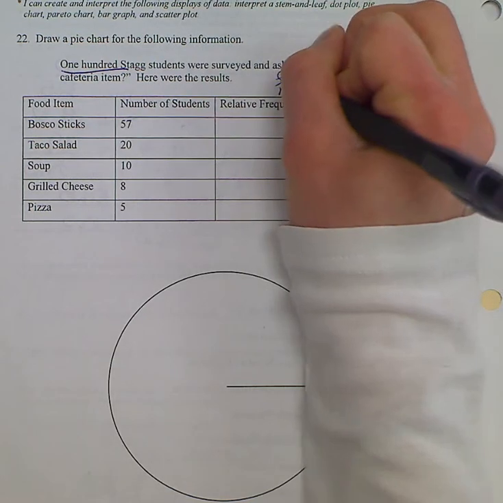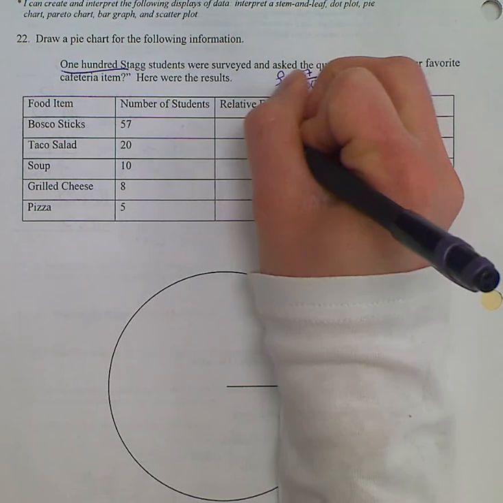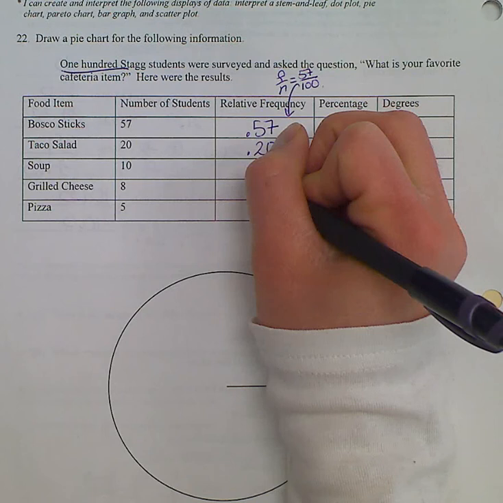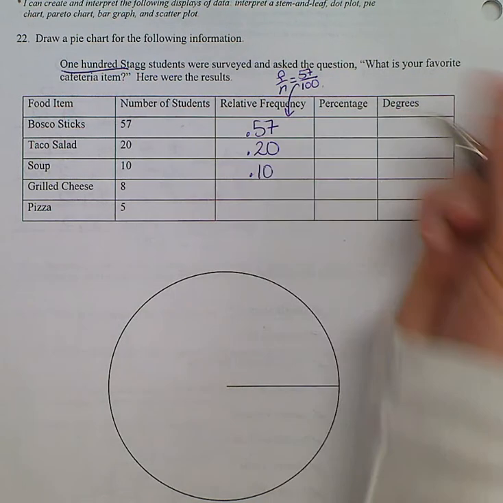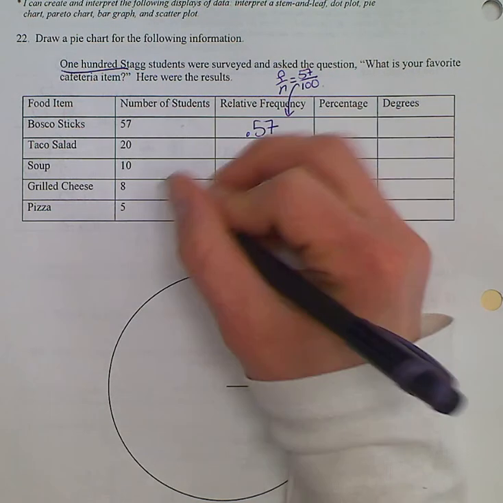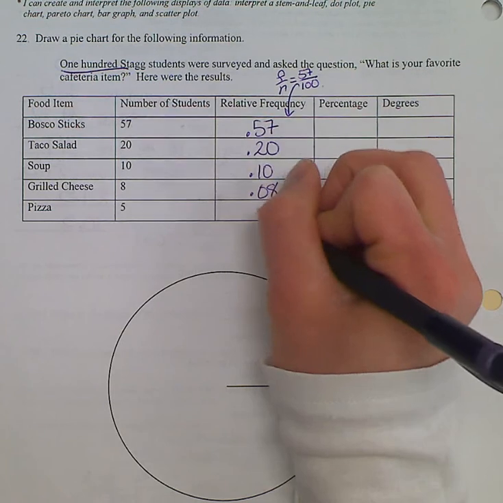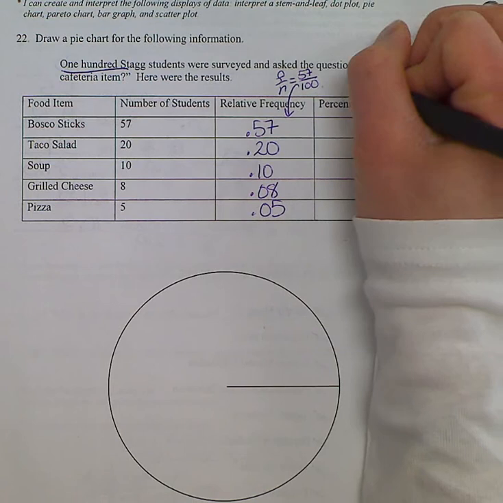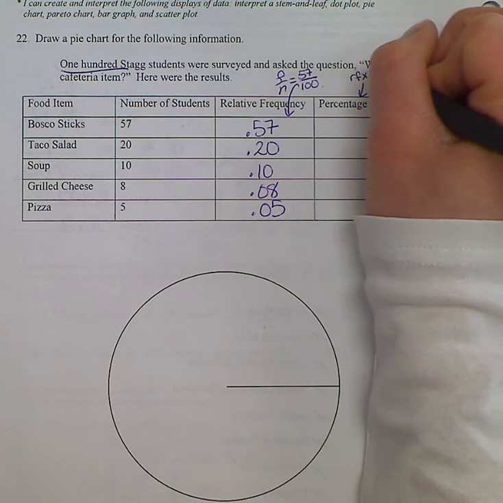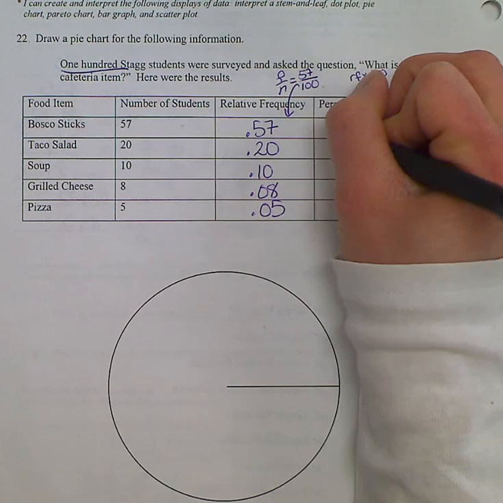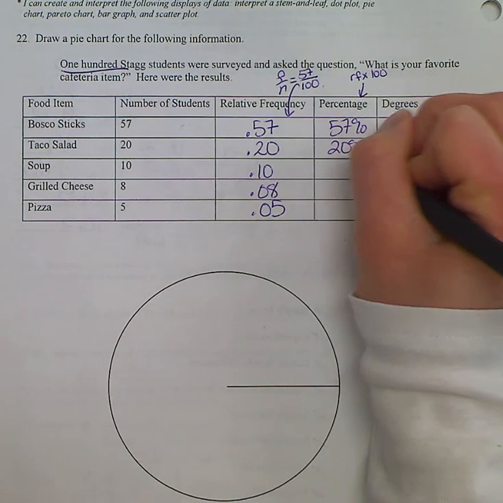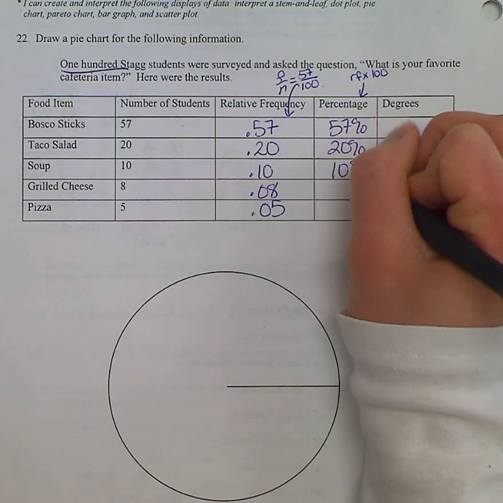Okay, so here we're going to get 0.57. Then we're going to get 0.20. 10 divided by 100 is 0.1. 8 divided by 100, 0.08. Okay. Remember our percentage, we're going to take our relative frequency, and we times it by 100. We actually, because it's 100 people, the percentage is the same as the frequency.